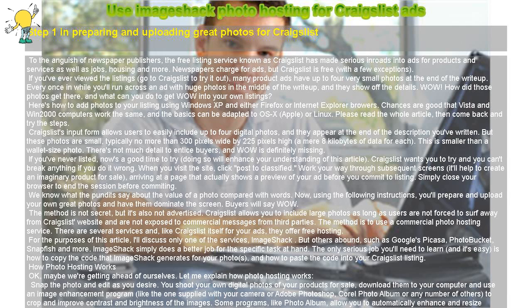Some programs, like Photo Album, allow you to automatically enhance and resize photos in batch mode, speeding things along. Save the photos on your computer.